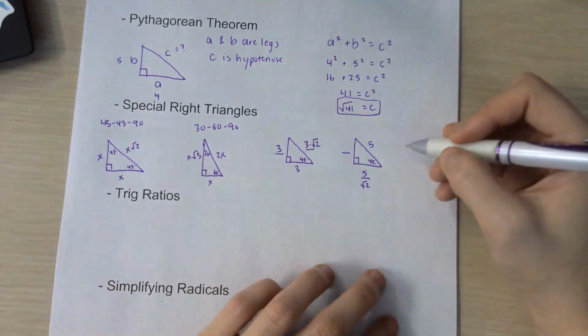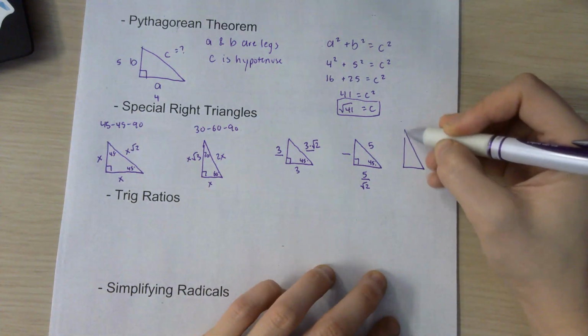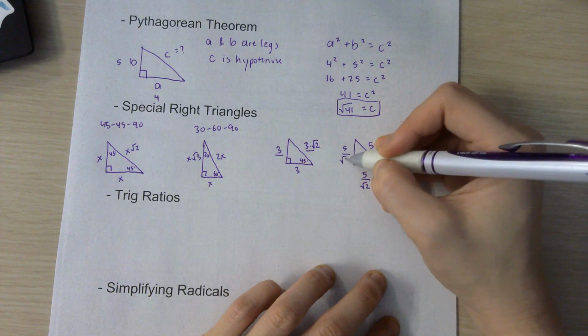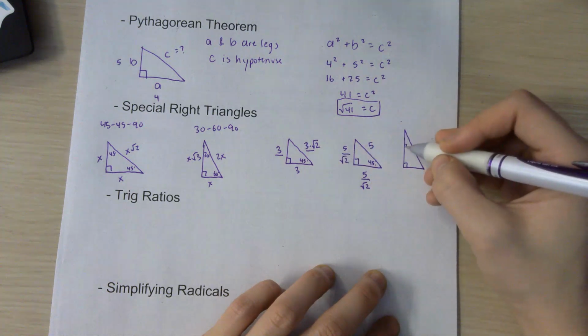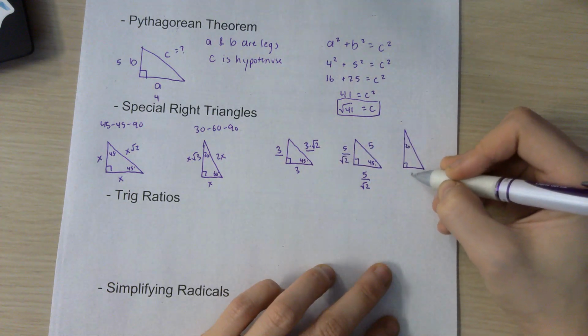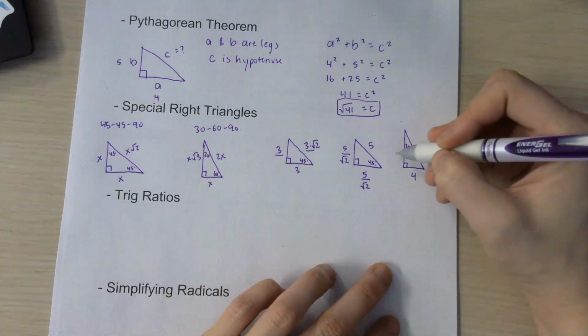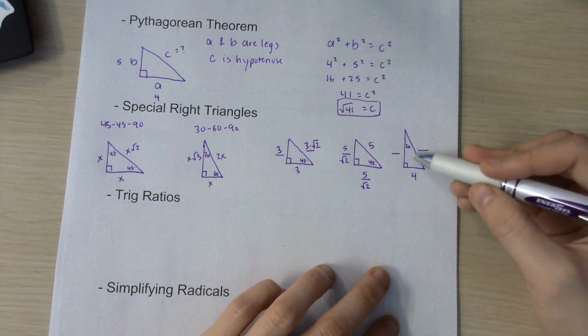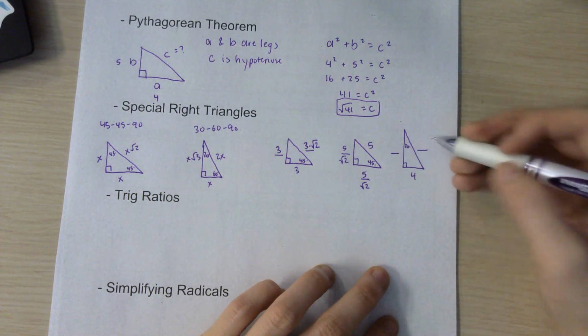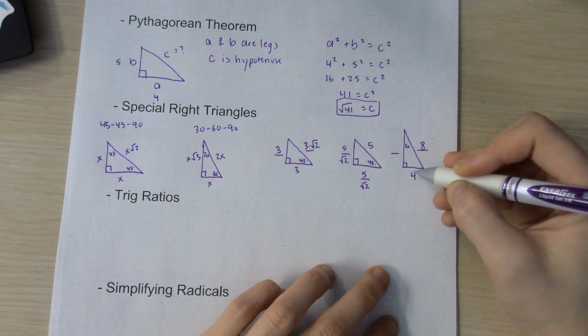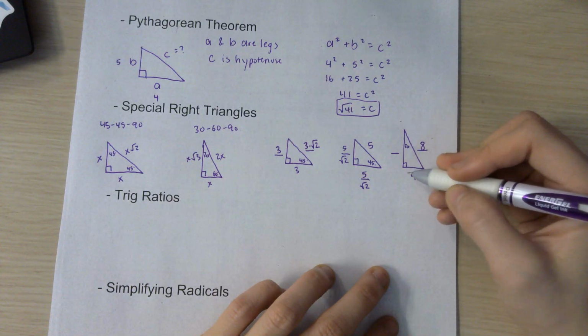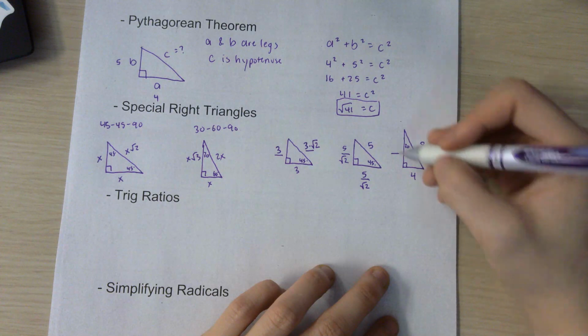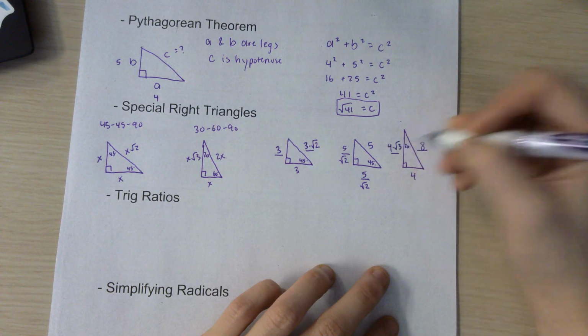And you can say the same thing for 30, 60, 90 triangles. Right? So we have our 30. If we have 4, we're trying to find the other two sides. Well, we know that the hypotenuse is 2 times that, so it's going to be 8. And then the longer leg is going to be x times root 3. So 4 is our x, so it's going to be 4 times root 3.